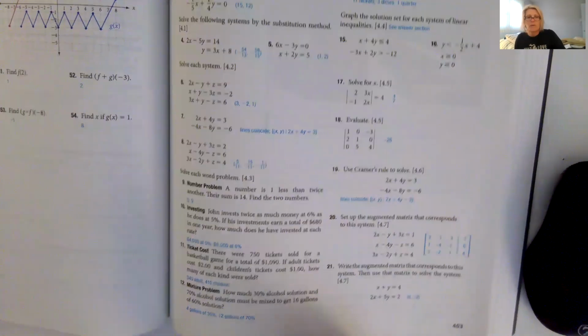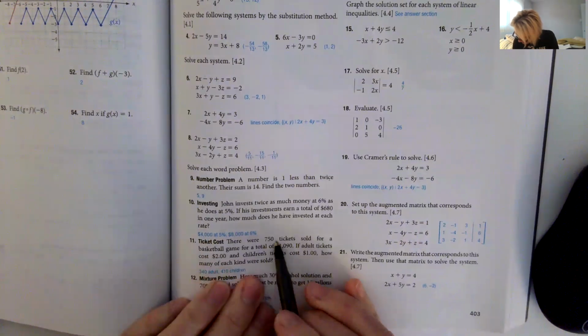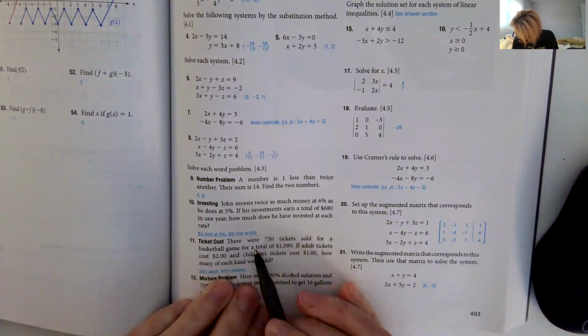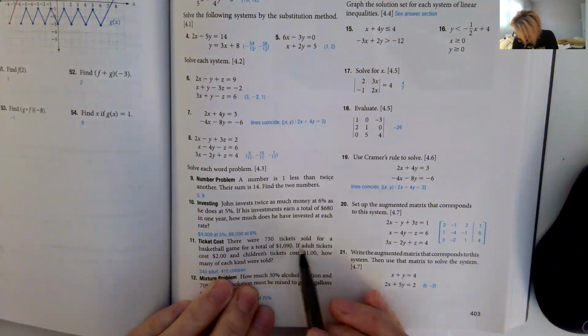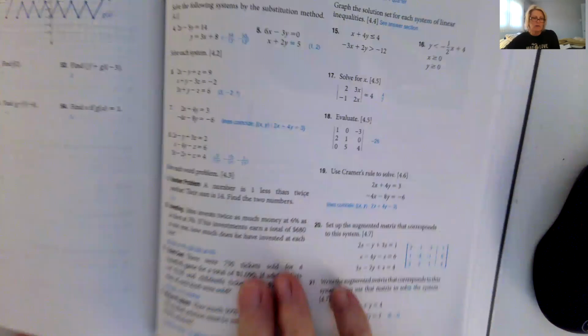You can see the answers here in my book, but I want you to read the problems. For number 11, it says there were 750 tickets sold for a basketball game for a total of $1,090. If adult tickets were $2 and children's tickets were $1, how many of each kind were sold?